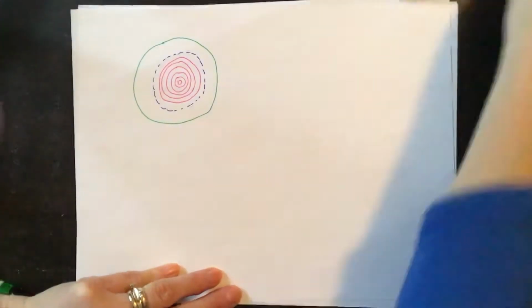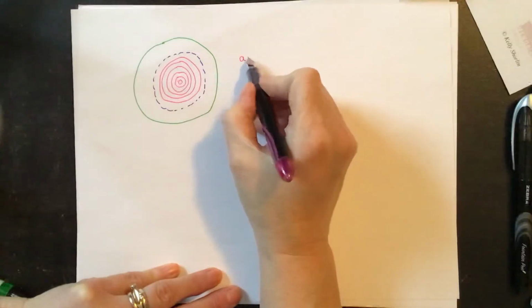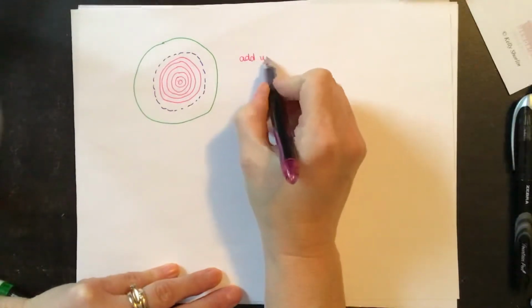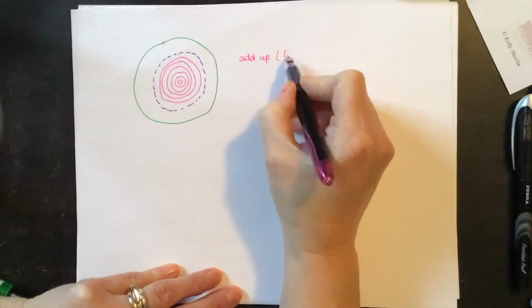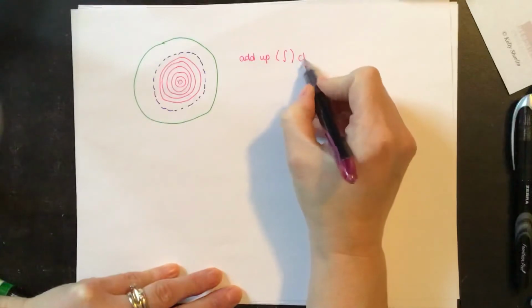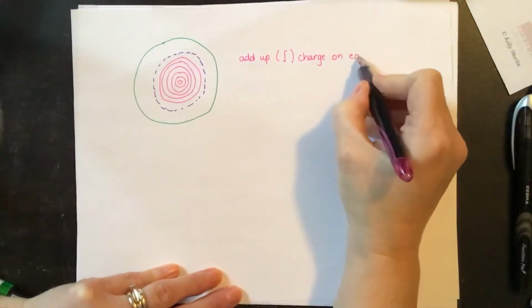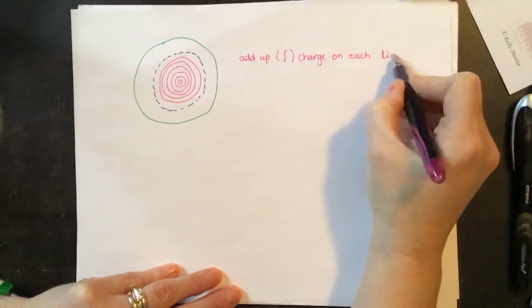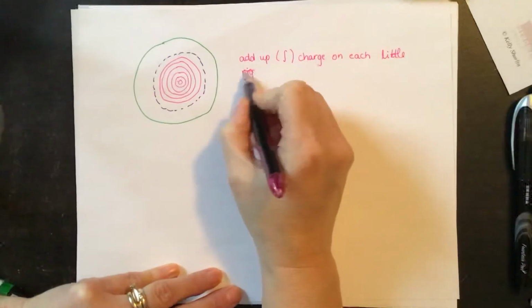So what I've just said there, why don't we even write that down just to make sure we're good. So I'm going to add up. Remember, the way we add things up when we have a bunch of small things means I'm going to take an integral. I'm going to add up the charge on each little ring. Now, a ring is a two-dimensional construct.